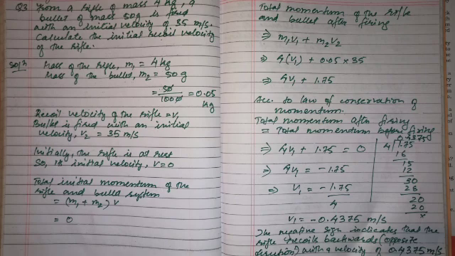So the first is mass of the rifle M1 equal to 4 kg and mass of the bullet M2 is equal to 50 gram. Since it is given in gram, we have to convert it into kg. So for converting, divide by 1000. Why? Because 1000 gram makes 1 kilogram. So if you divide, the answer is 0.05 kg.